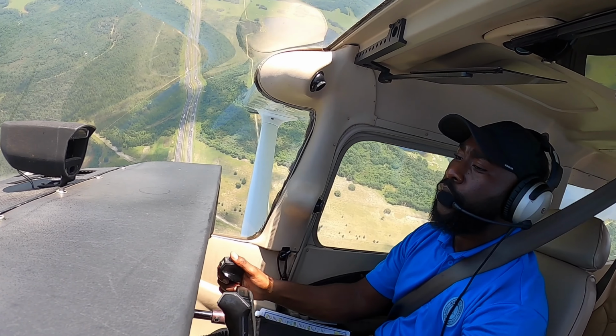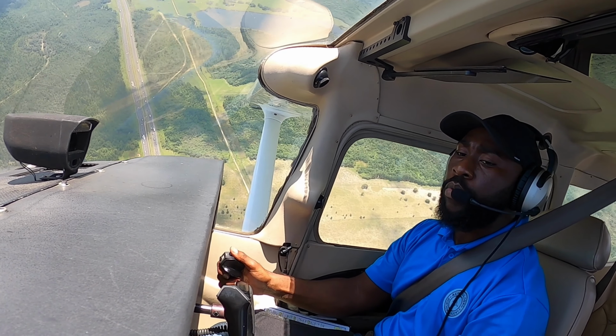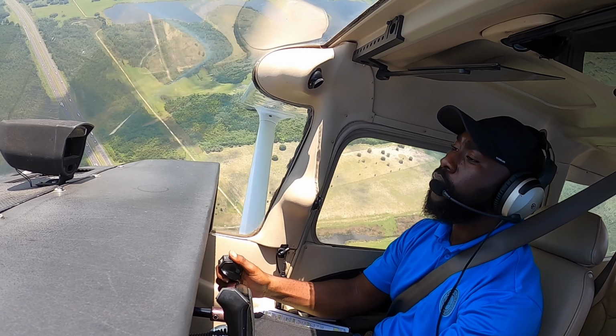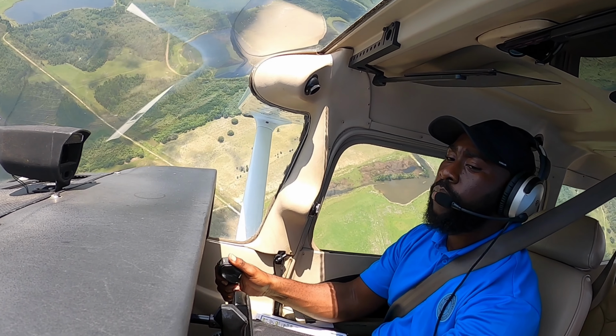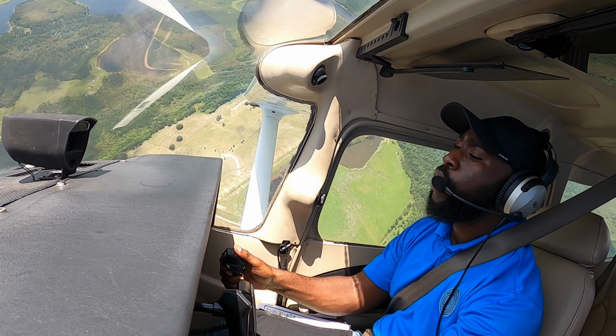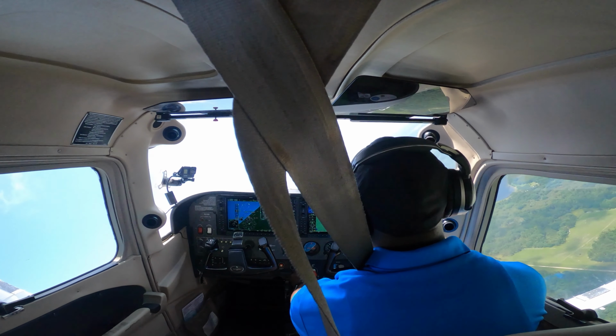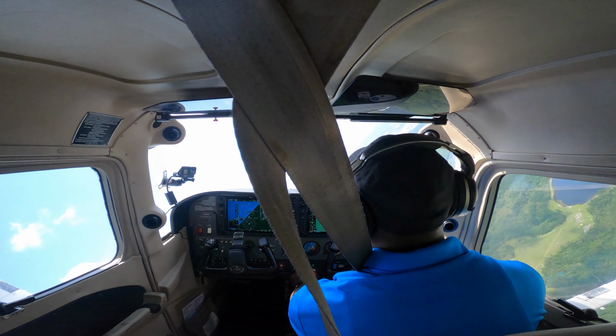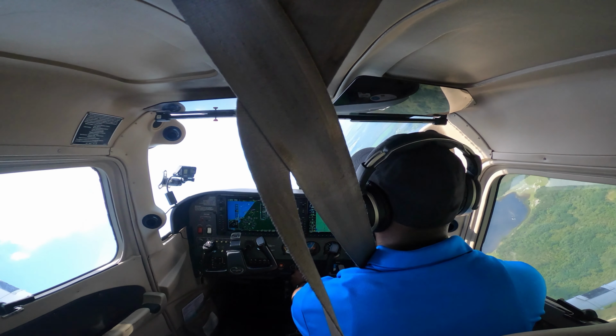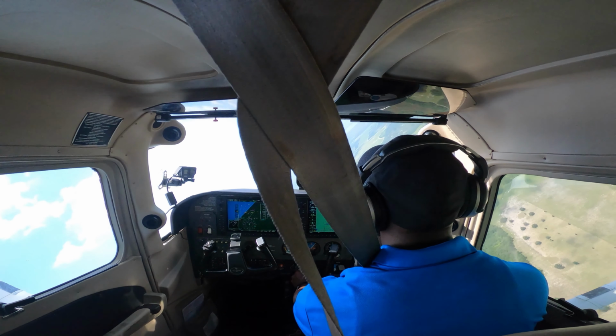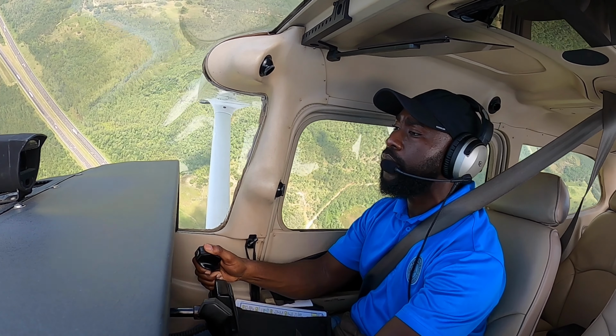Making sure I'm looking outside, keeping my nose up right there. Looking at my instruments to make sure it's doing what it's supposed to do. I keep the nose up throughout the entire turn. Nose up, right there, just cutting through the horizon.